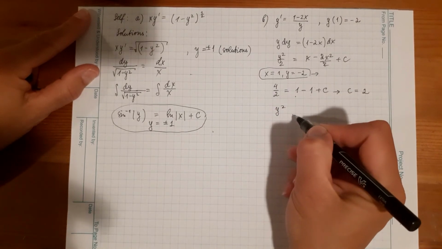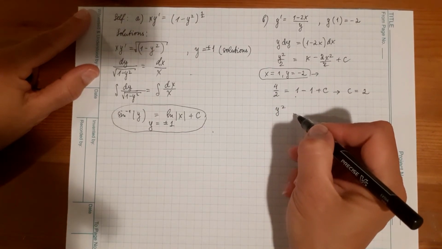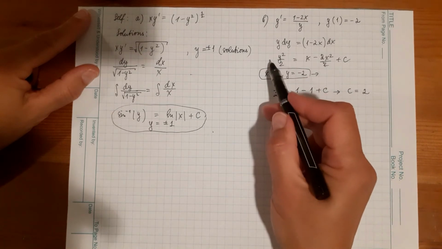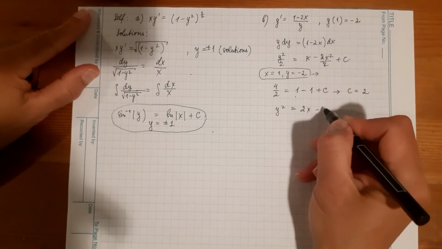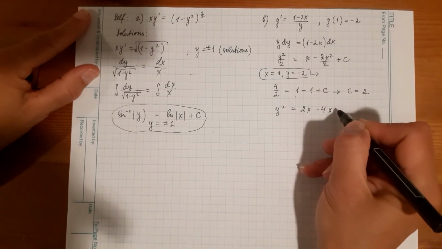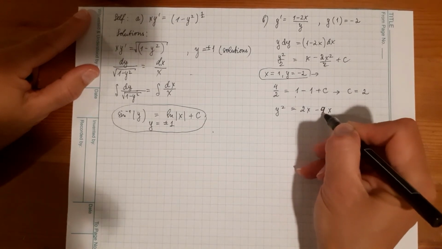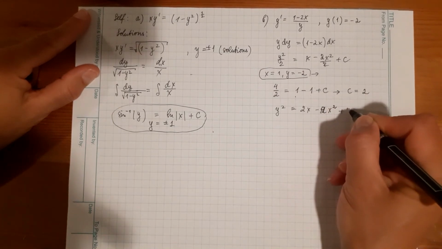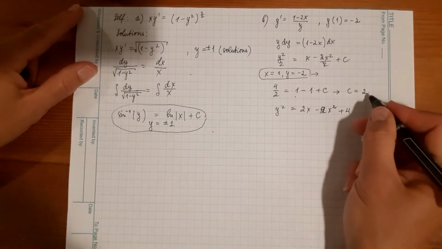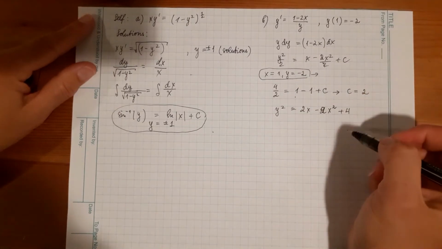y squared. I'm going to multiply everything by 2. Multiply this side by 2, this side by 2, equals 2x minus 4x. Oh, no, 2x, because we canceled 2x squared, plus 4. This one is 4, right? Because it was the constant, 2 multiplied by 2 is 4.